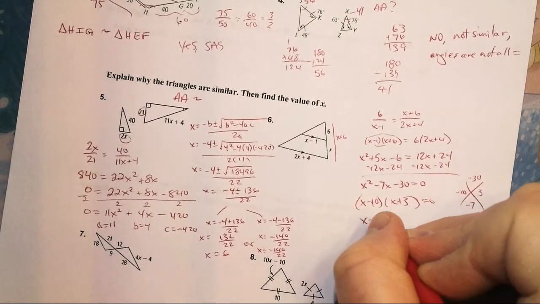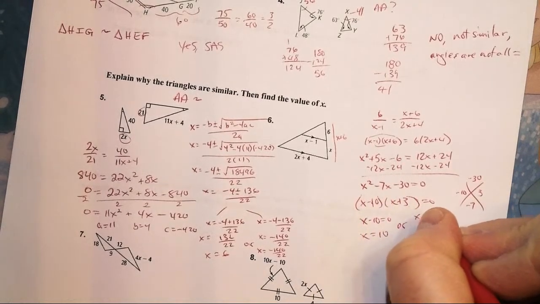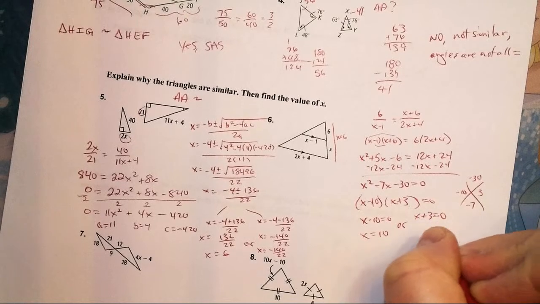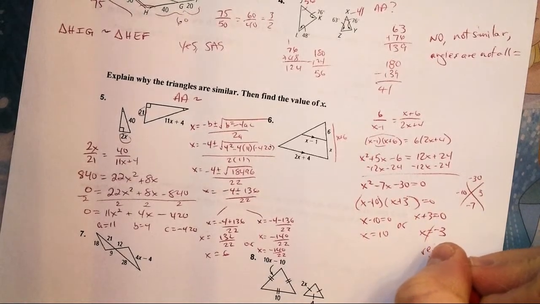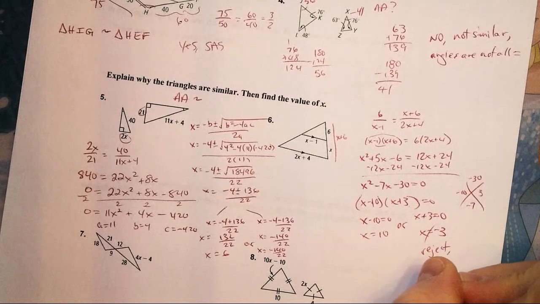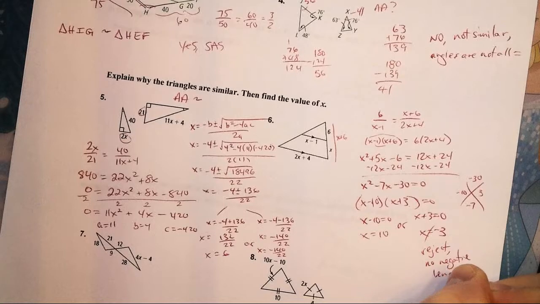And then I get my two solutions. So if x minus 10 is equal to 0, that means x is equal to 10. If x plus 3 is equal to 0, that means x is equal to negative 3. We are then going to reject that answer. Remember, we can't have any negative lengths here. We're good to go.